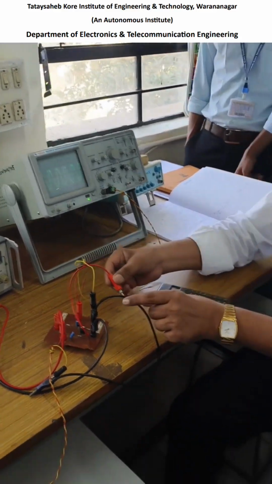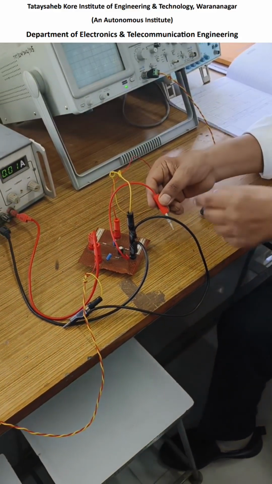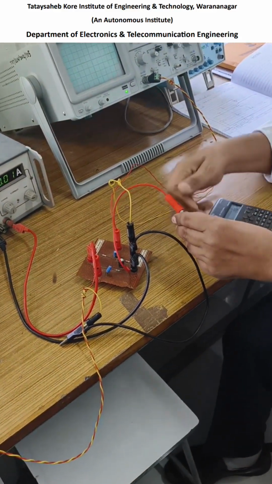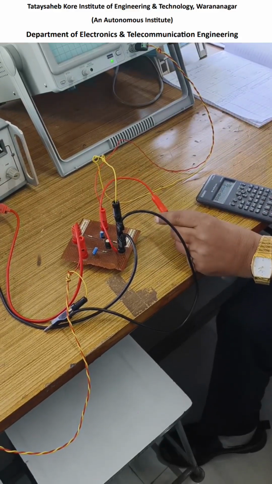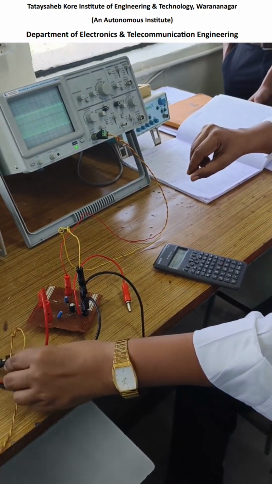Now, if I connect this, the gain will slightly increase. Now, carefully see here. There may be some disconnection.